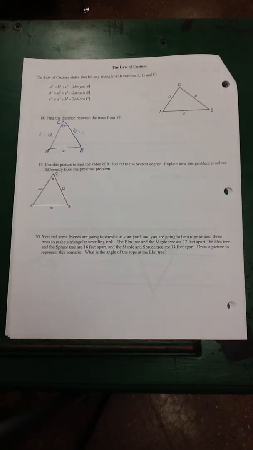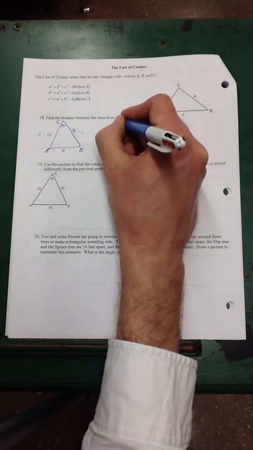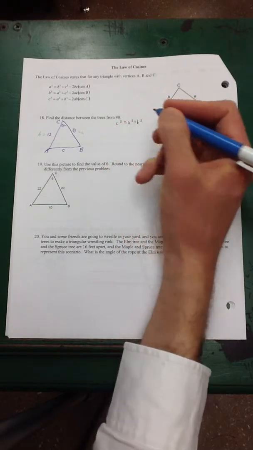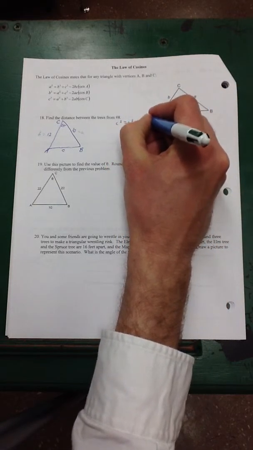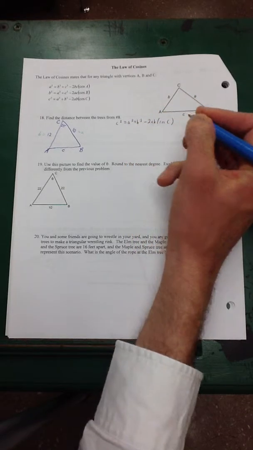So, here's the formula we're going to use. c squared equals a squared plus b squared. Again, that looks awfully Pythagorean. Minus 2ab times the cosine of C.